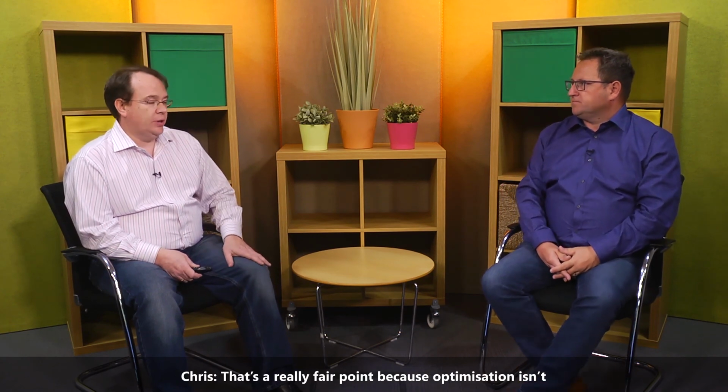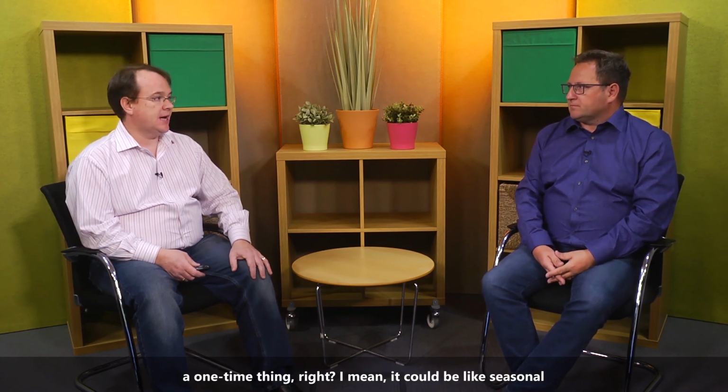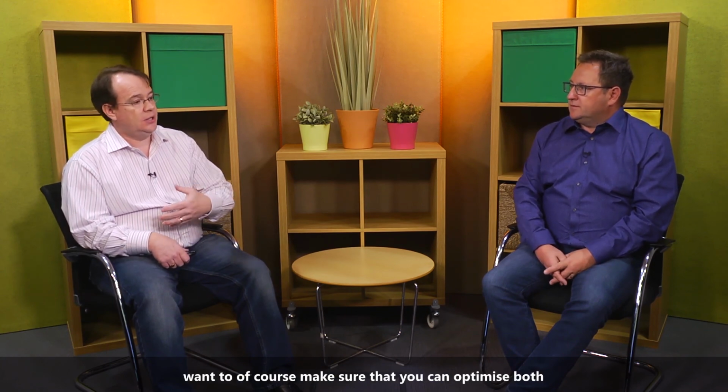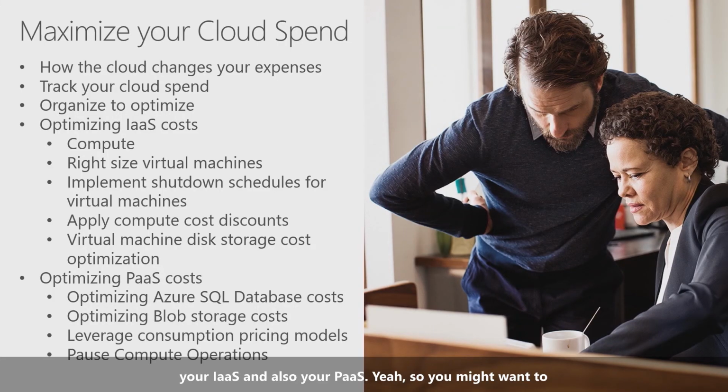That's a really fair point, because optimization isn't a one-time thing. It could be seasonal, like in the wine industry or in retail. You want to make sure that you can optimize both your IaaS and also your PaaS. So you might want to optimize your SQL database, your SQL data warehouse, your Cosmos DB, and use the right pricing model that matches what you need. So the first lesson in this module is about efficiency and using Azure to meet your needs in a cost-effective way.